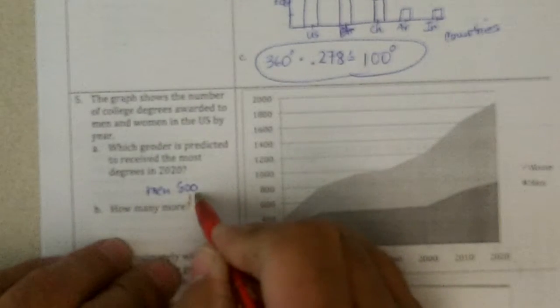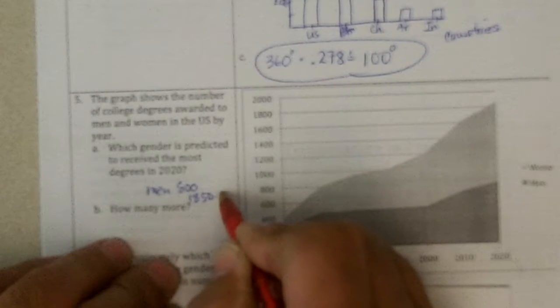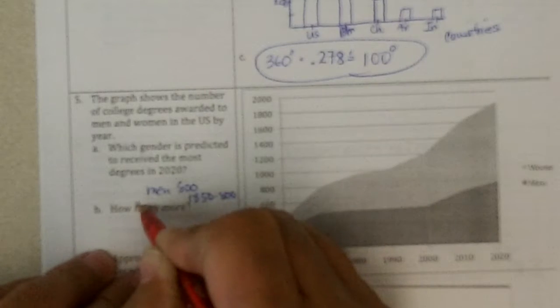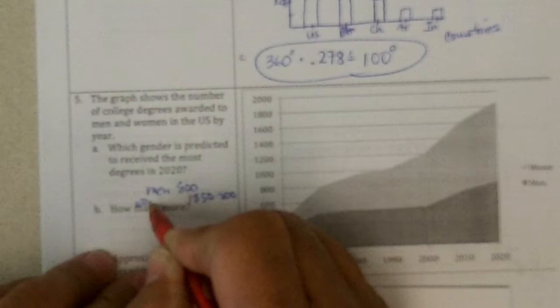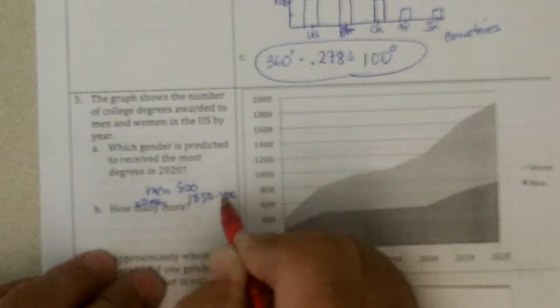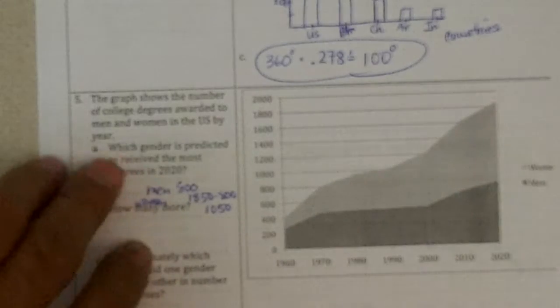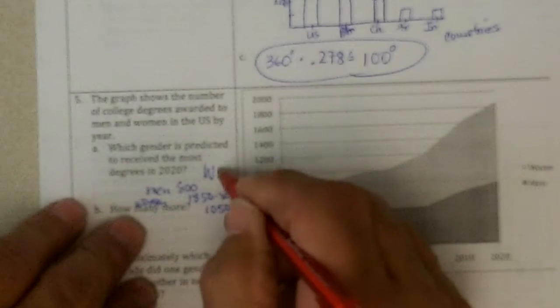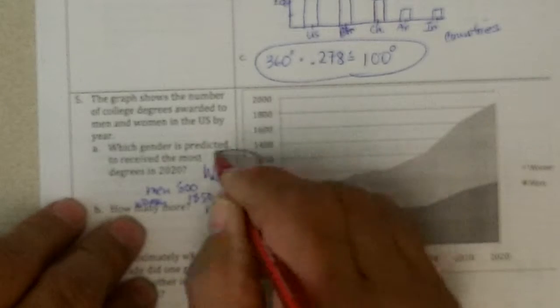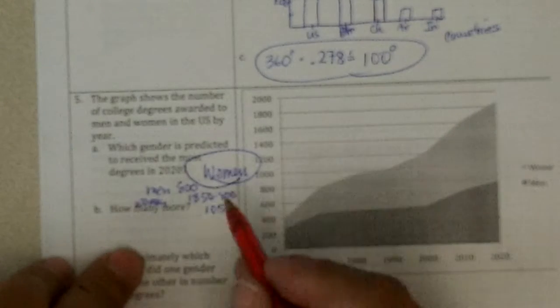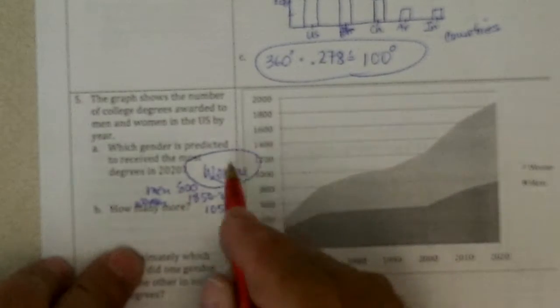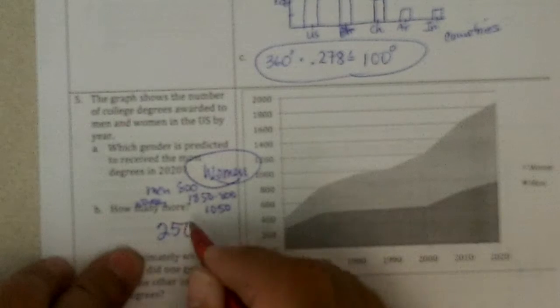So 1850 minus 800 is about the difference here, which is 1050. So which has the most? The women. How many more? 800 to 1050 is about 250 more.